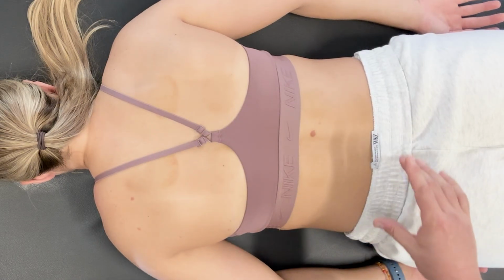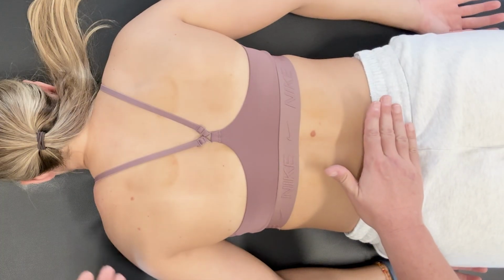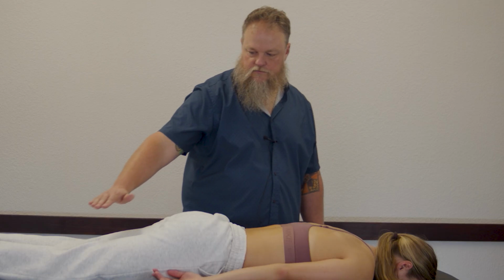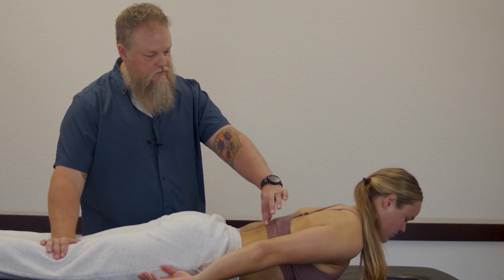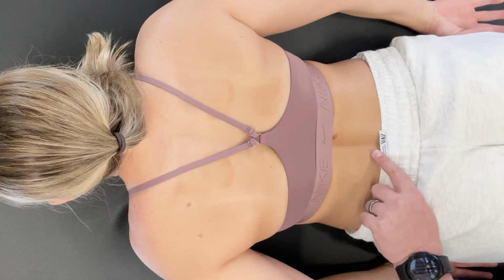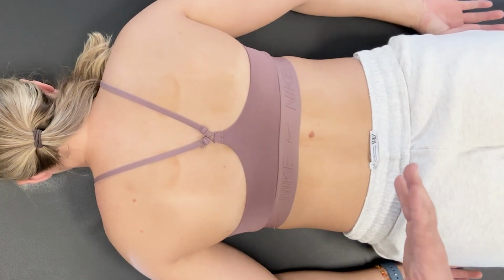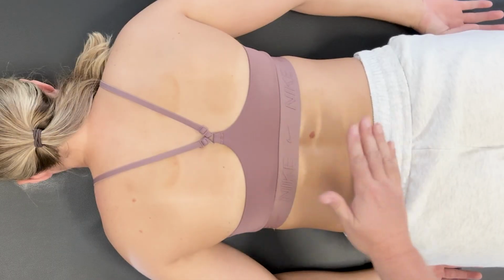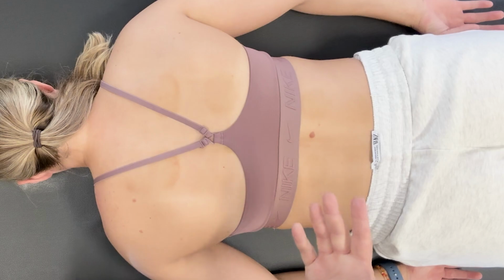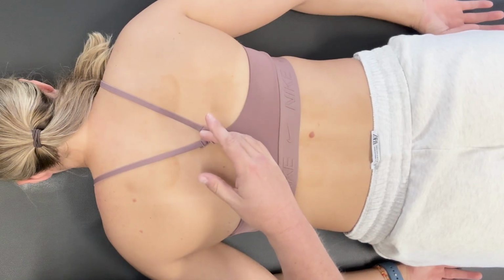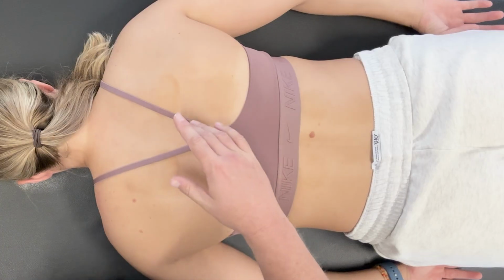Now, if you want to try to locate a little bit of that, what you'd have her do is extend her back from this position. If I hold her leg down and she extends, you can see those erector spinae muscles pop out really well. That's a nice, easy way to find them and gives you an idea of landmarks. So that's that group of muscles. We're not going to spend a lot of time on them in the video, so you can look at them through the book.